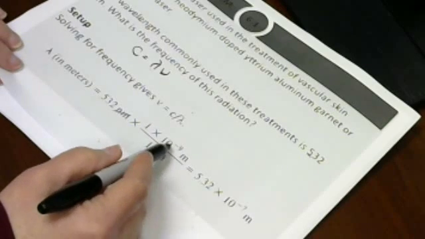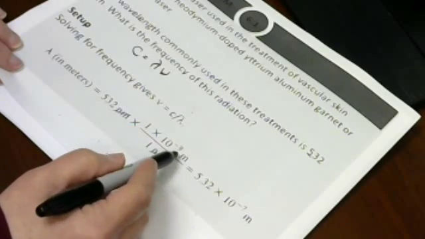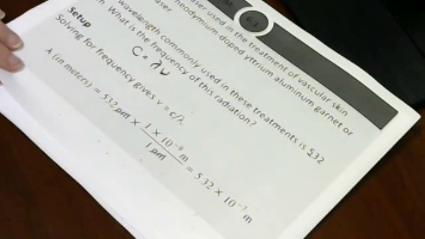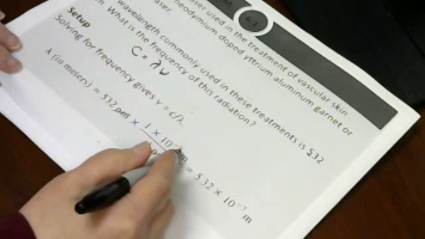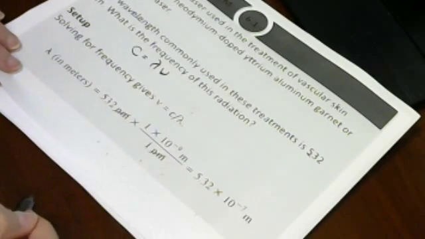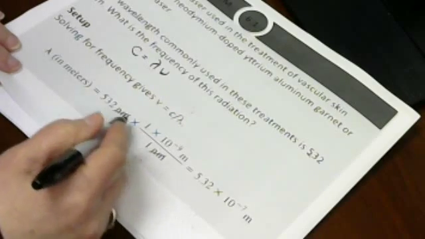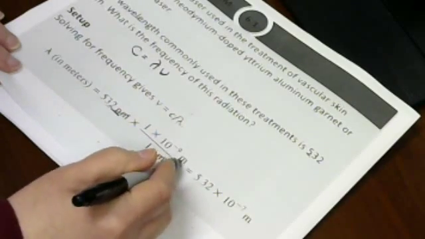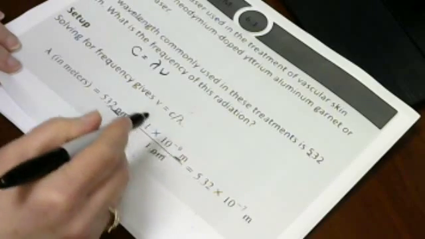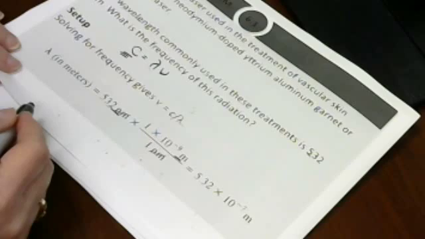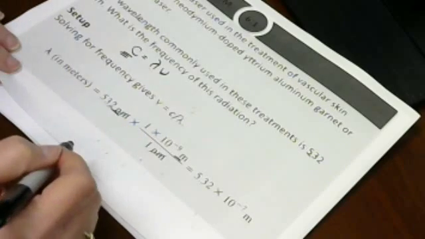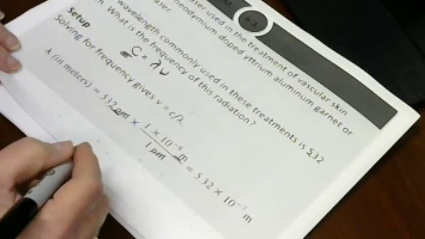Okay, and so 1 nanometer is 10 to the negative 9 meters, so you have to change that into meters since your speed of light is in meters. So that's what you're going to have to do first. You're just changing nanometers to meters. You have to do that because your c is in meters. It's 2.9979 whatever times 10 to the 8th meters per second. Remember that from a few slides ago?